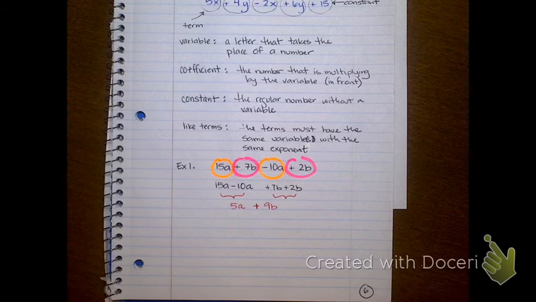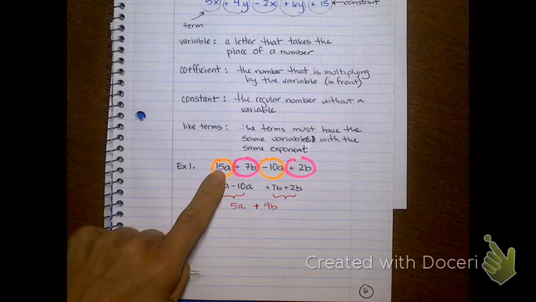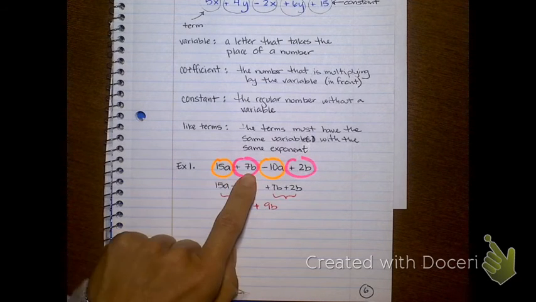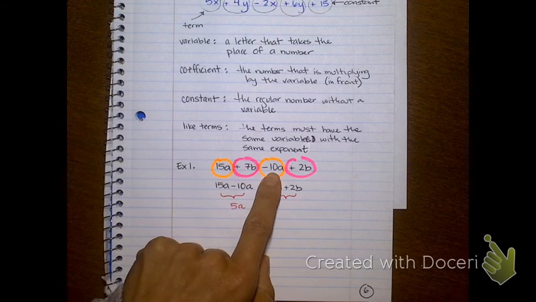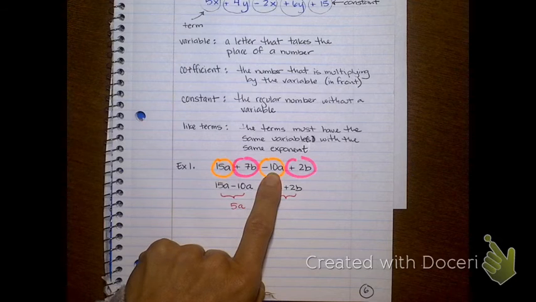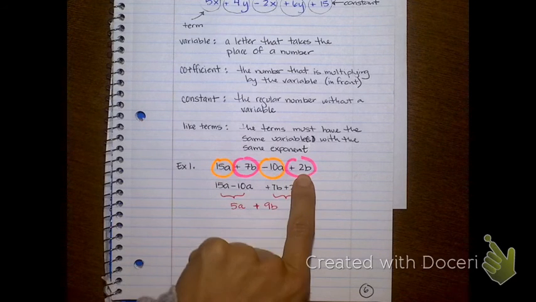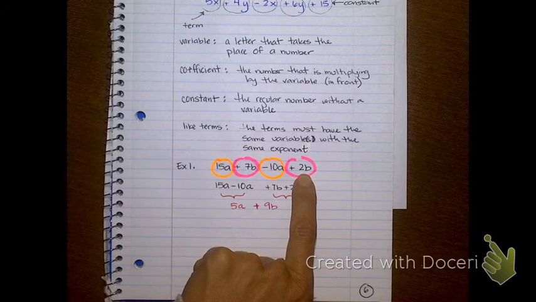Combining like terms is similar to going grocery shopping. How many of you guys have been grocery shopping before? Okay. So, let's say you go grocery shopping. Your mom puts 15 apples in the cart. She then puts 7 bananas in the cart. She then changes her mind, says, no, go put 10 of the apples back. So she sends you back to put 10 apples back. And then she says, no, but we need 2 more bananas. So you get 2 more bananas.